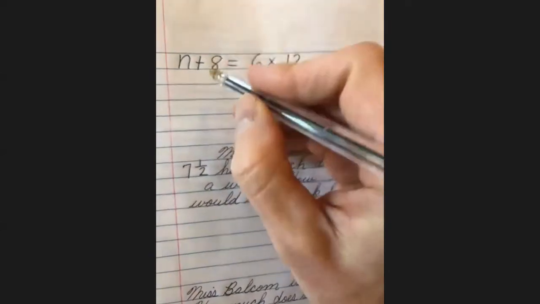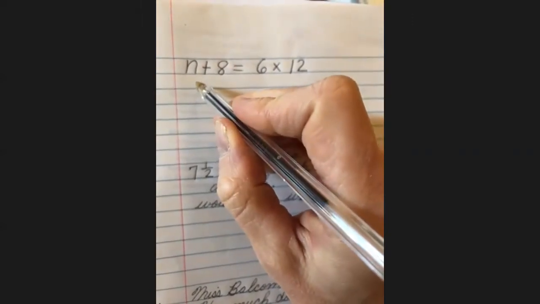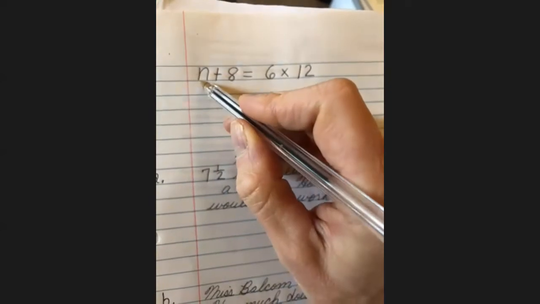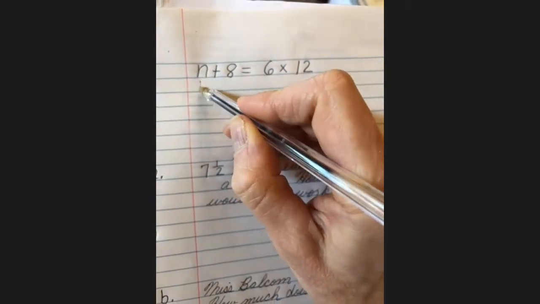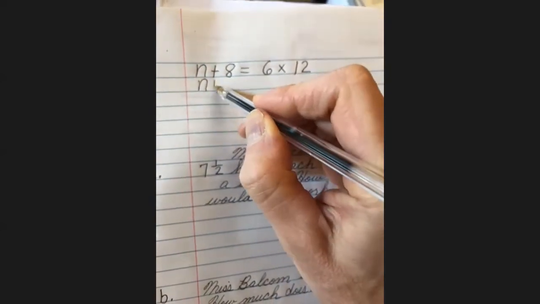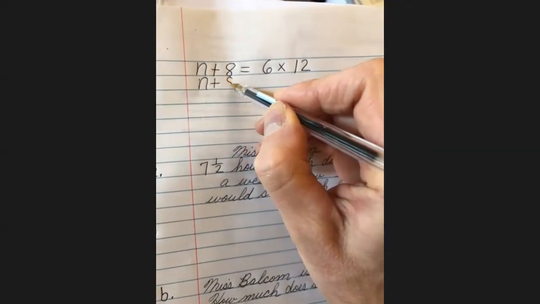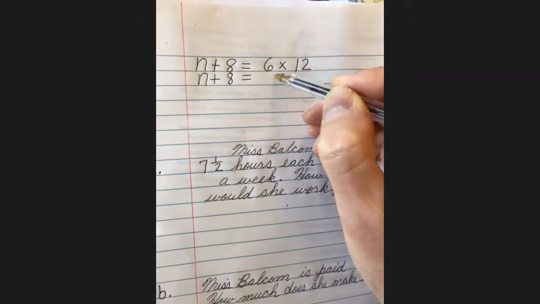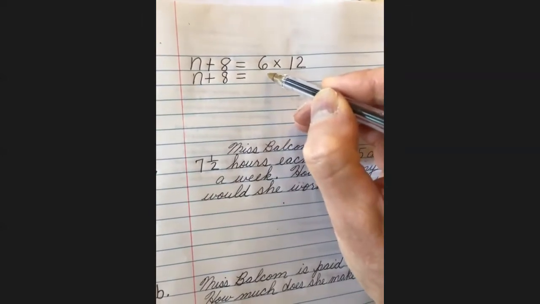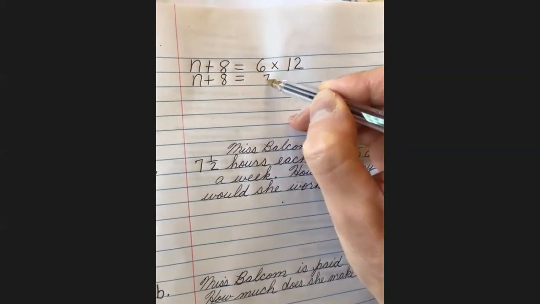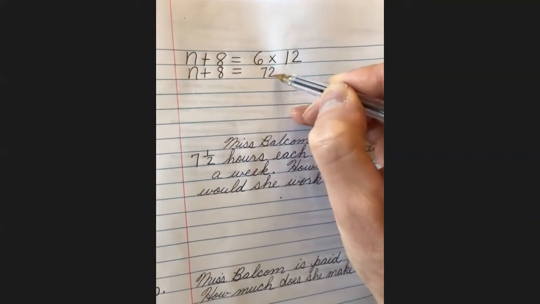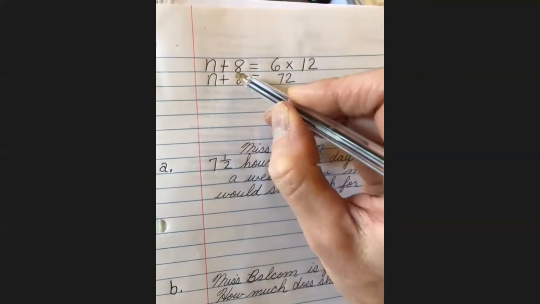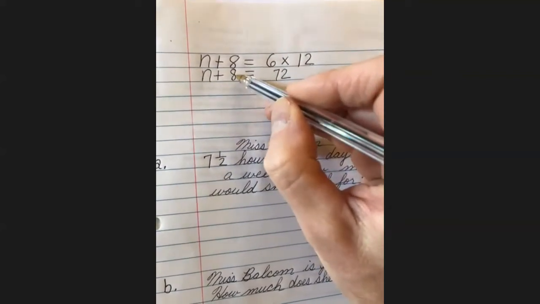Did you say, write the part you can write, or solve the part you can solve, and just copy everything else just as you see it? N plus 8 equals, and then write the part you can solve. 6 times 12 equals 72. Got that? Now let's rewrite it again, doing the opposite of what you see here.